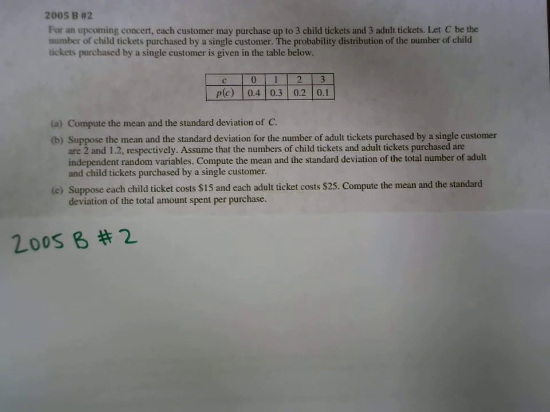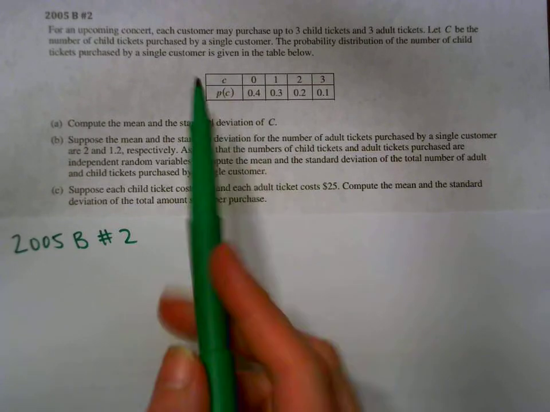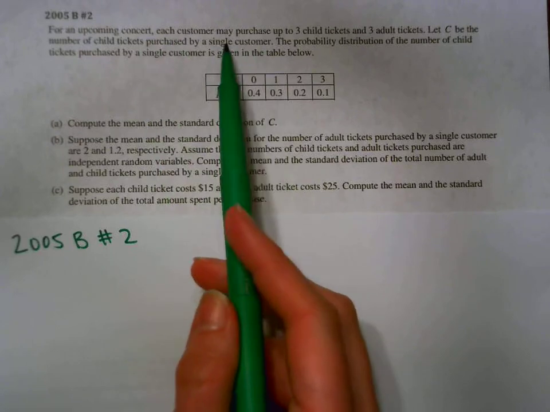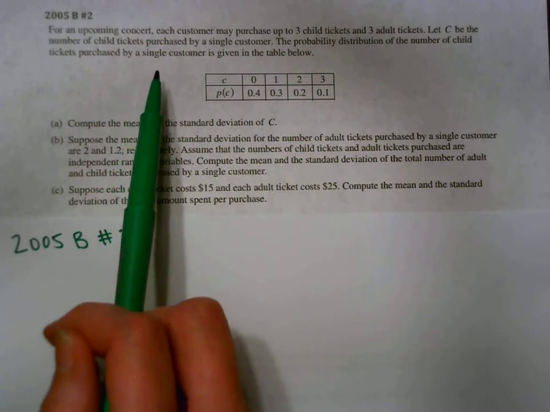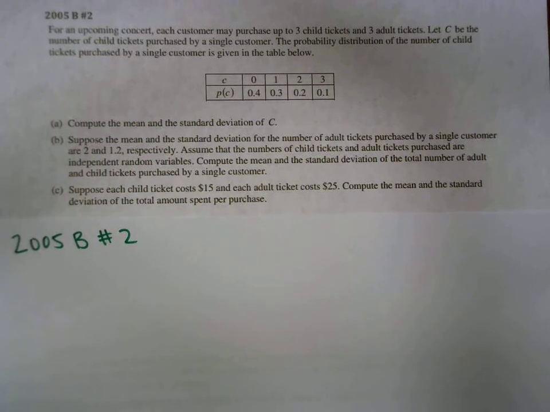So it says, for an upcoming concert, each customer may purchase up to 3 child tickets and 3 adult tickets. Let C be the number of child tickets purchased by a single customer. The probability distribution of the number of child tickets purchased by a single customer is given in the table below. And so part A asks you to compute the mean and standard deviation of your random variable C.